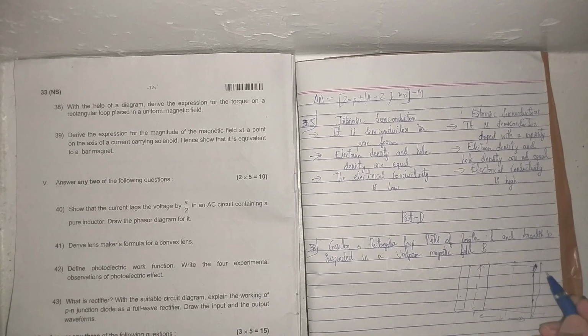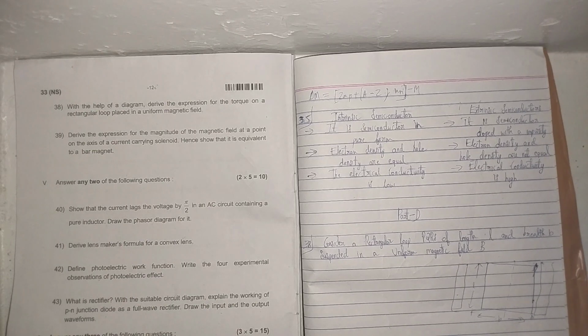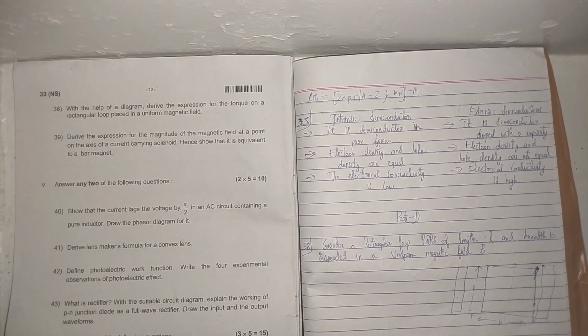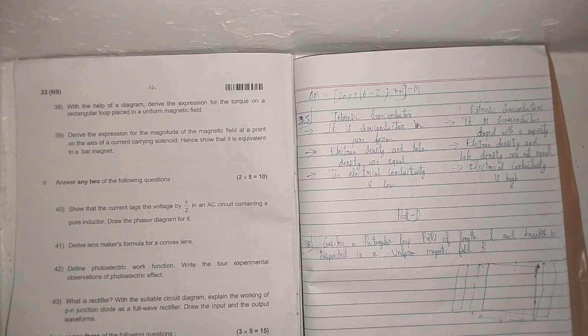I am just drawing it, it's not a correct diagram, a rough sketch. So we have got a uniform magnetic field B.